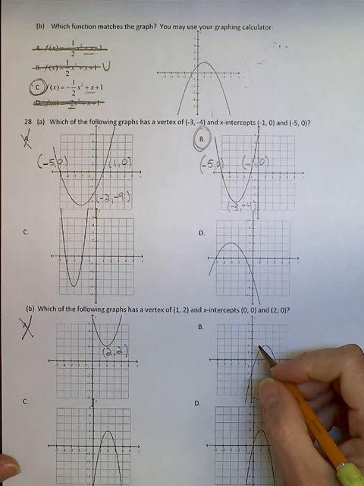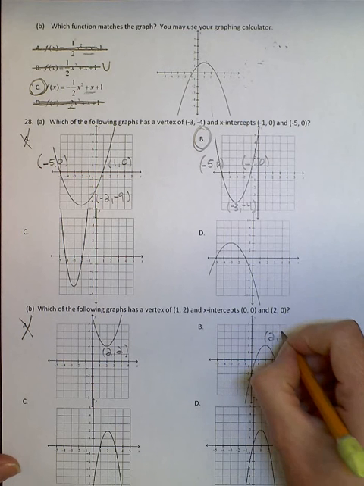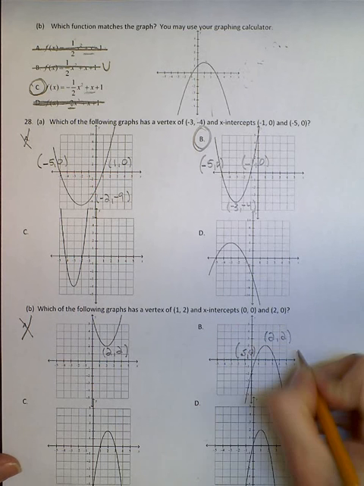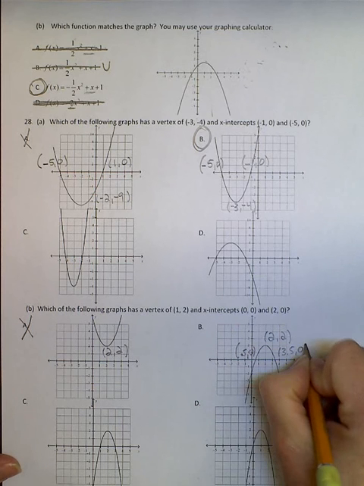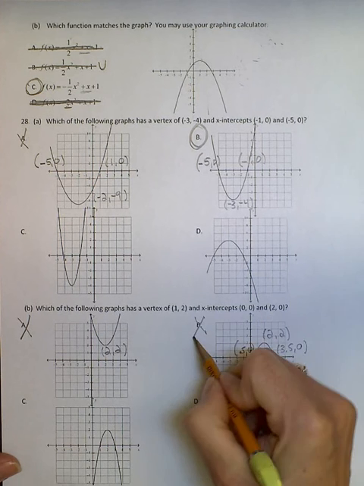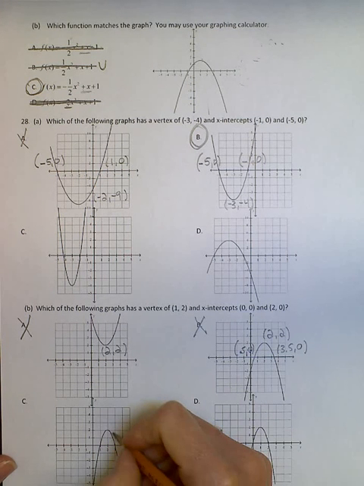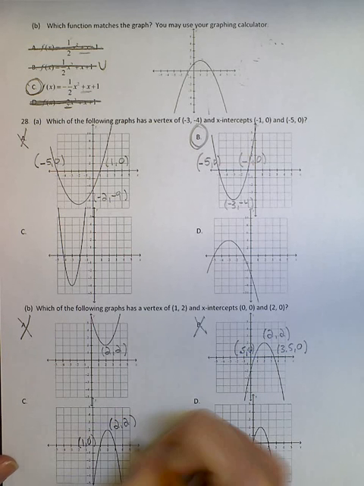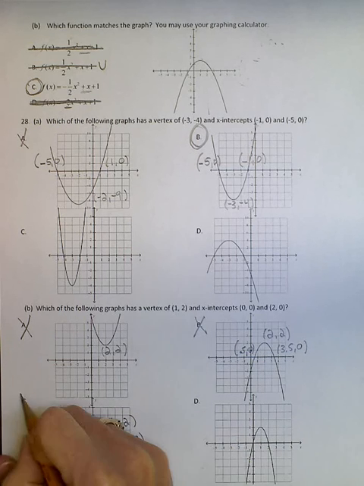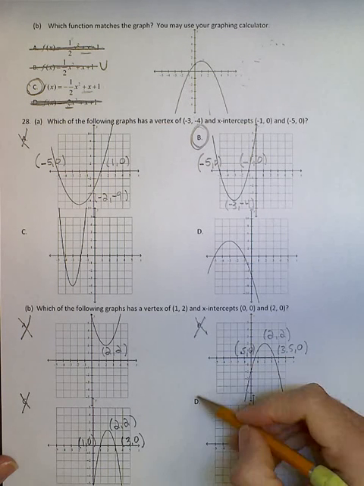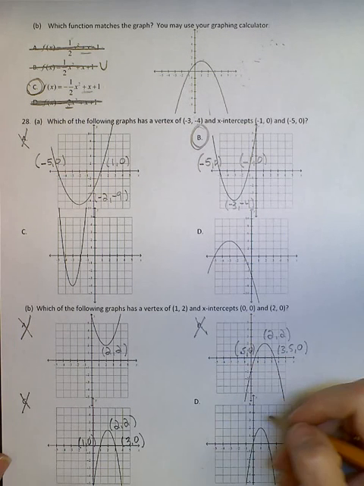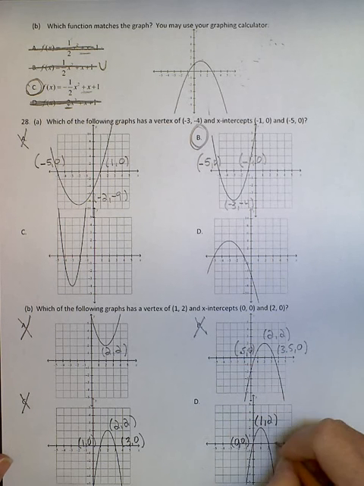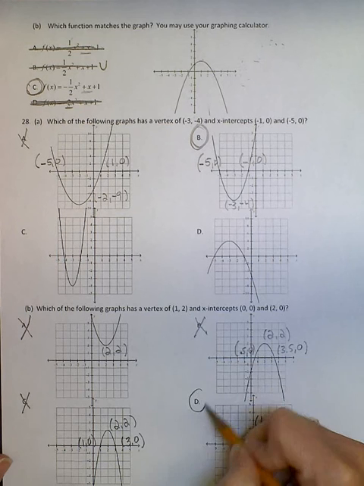Answer choice B has a vertex 2, 2, and x-intercepts at 0.5, 0, and 3.5, 0. This doesn't match what we're looking for. Not a valid answer choice. Answer choice C has a vertex 2, 2, and x-intercepts at 1, 0, and 3, 0. This is not what we're looking for. Answer choice D is the last answer choice that we have. Our vertex is 1, 2. Our x-intercepts are 0, 0, and 2, 0. Answer choice D is the correct answer.